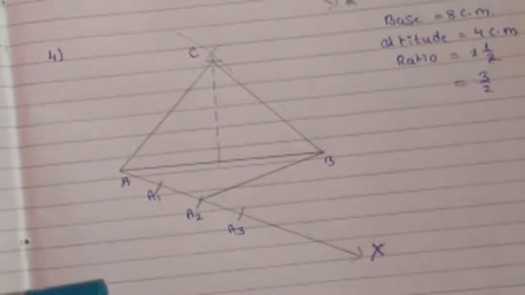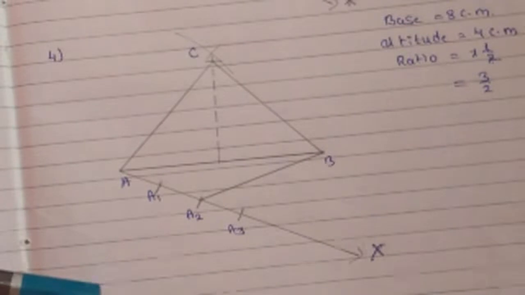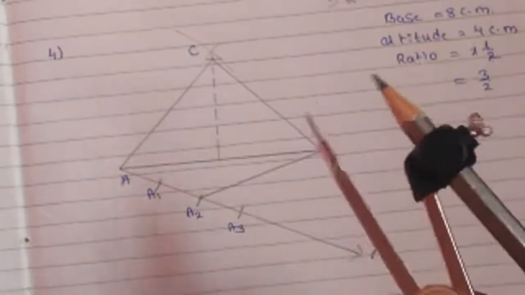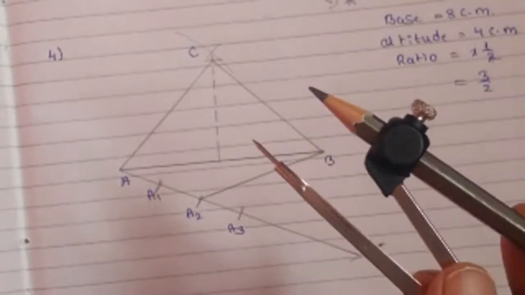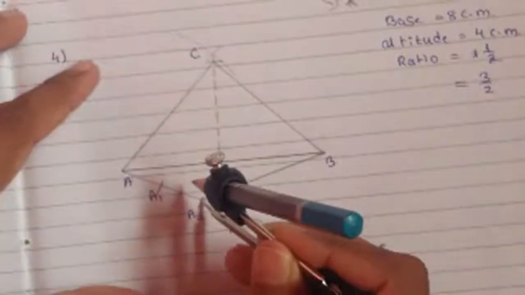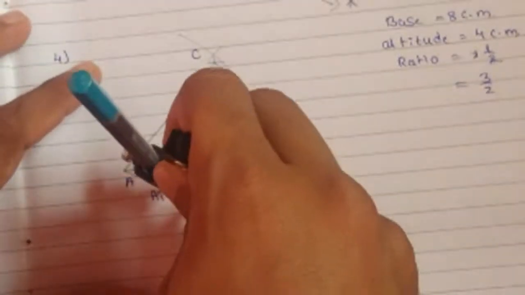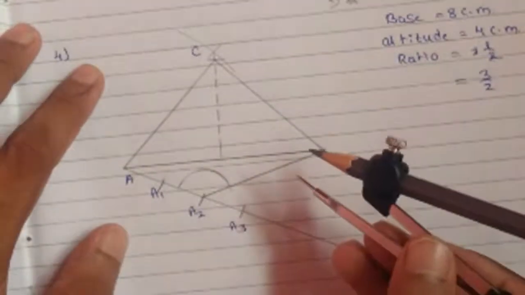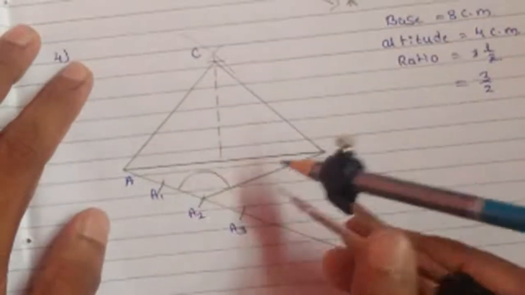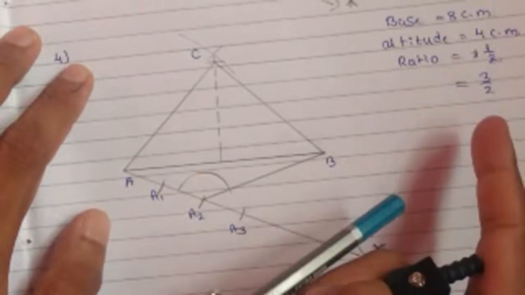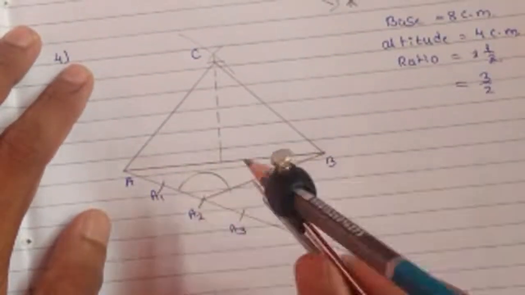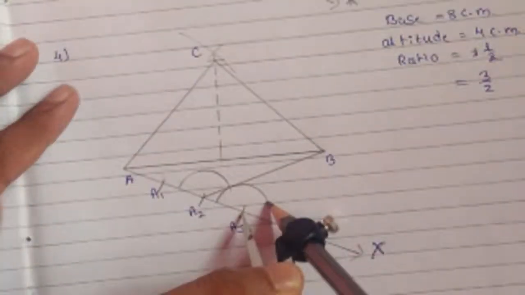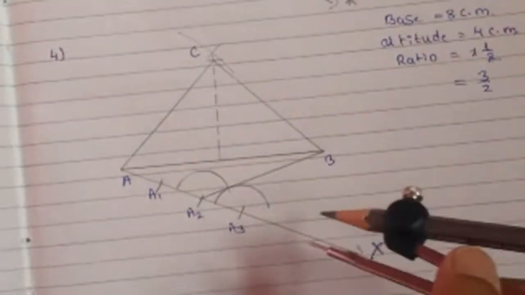The next step, what we have to do? We have to draw an arc by considering certain length in the compass. From A2, I'll draw an arc, and with the help of same length. So now we have to consider numerator value. Numerator value is 3, so that's why from point A3 I've drawn an arc.